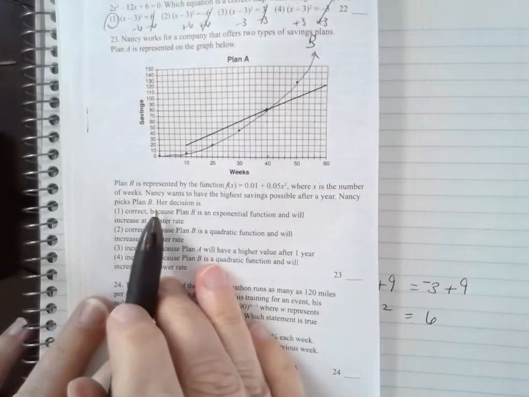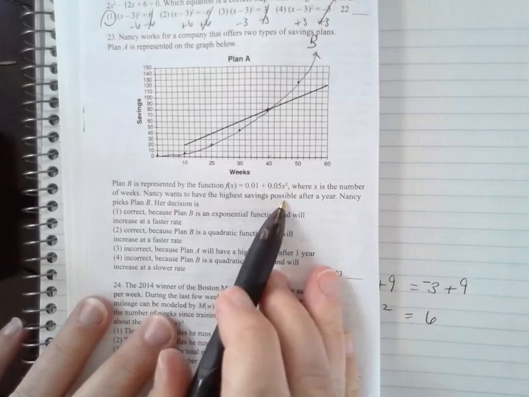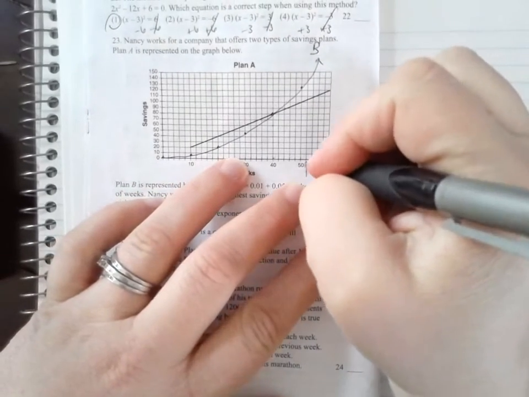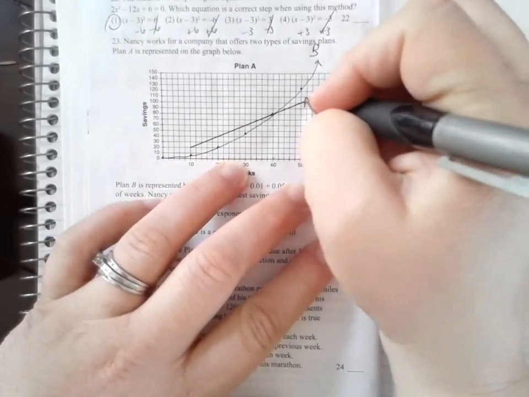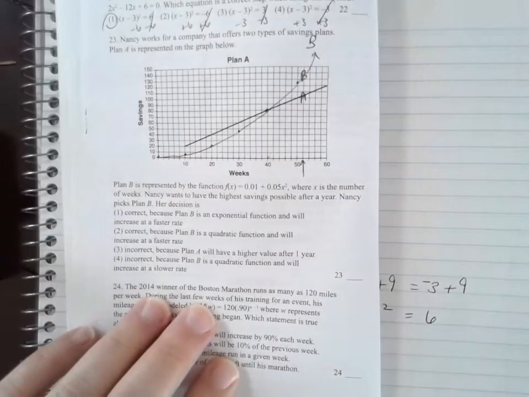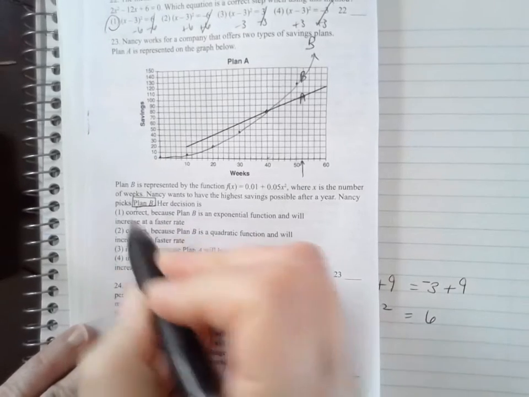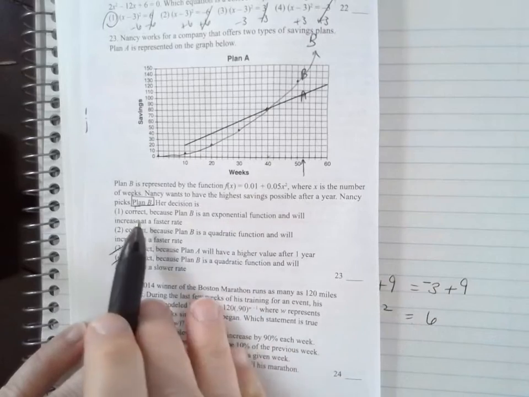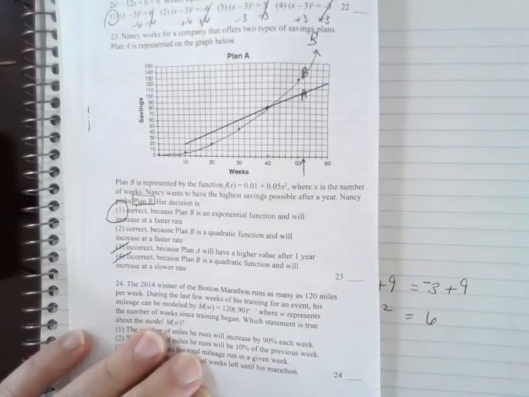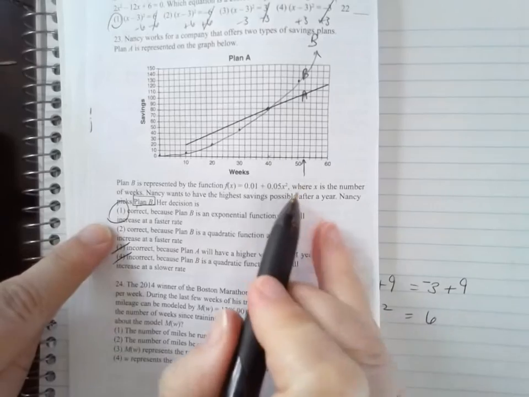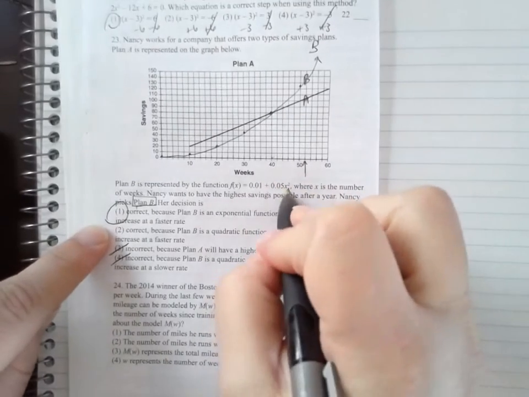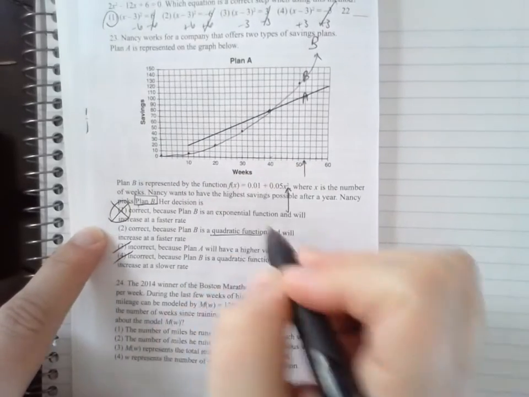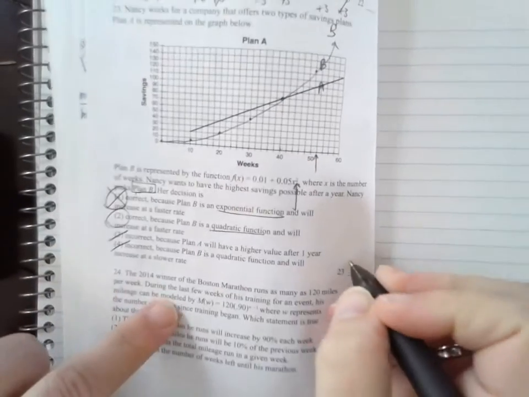Now the question said, Nancy wants to have the highest savings possible after a year. A year is 52 weeks. So that would be right here. At 52 weeks, this is A and this is B. She chose B. Was she correct? And the answer would be yes, she is correct, because B is an exponential function and will increase faster. Actually, that's not completely true. It's a quadratic function. See the 2 up there? So I misspoke. That's not an exponential function. It is a quadratic function.